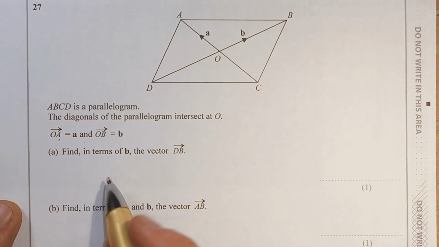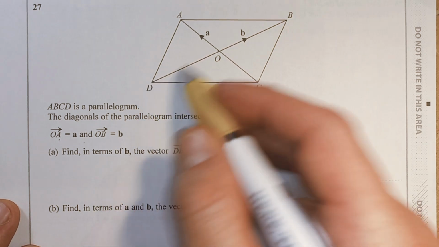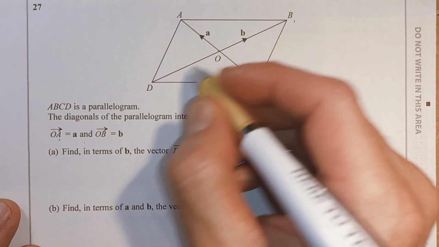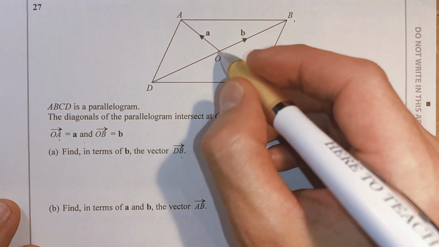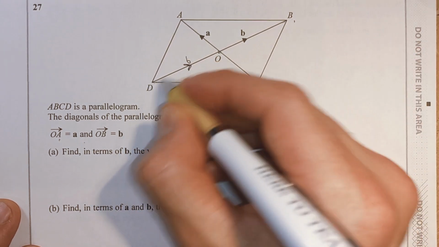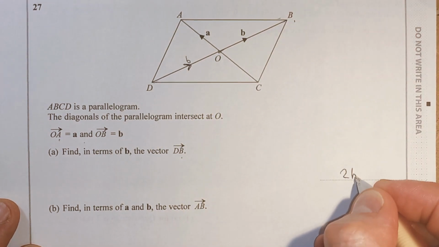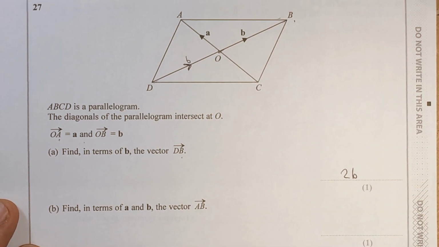Part A, find in terms of B the vector DB, so D to B. Well, this section must be the same as this section. So we've got B and another B, which is just 2B.